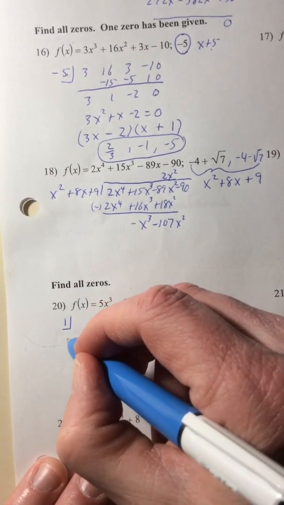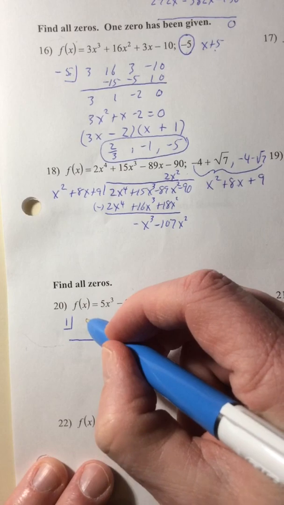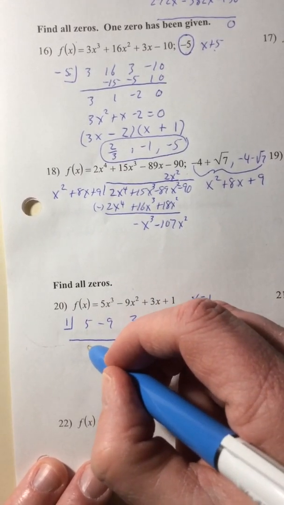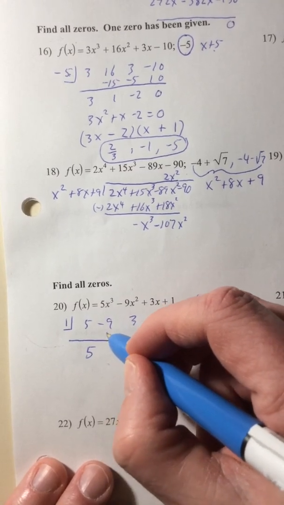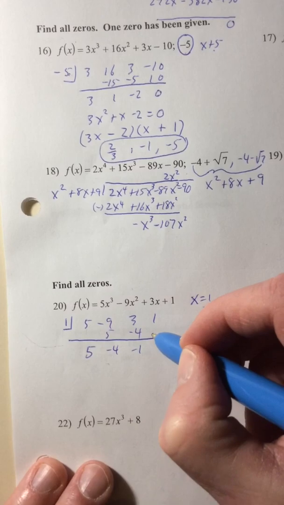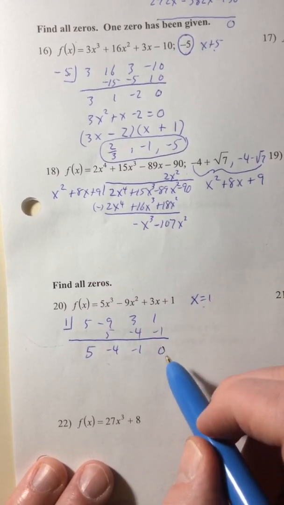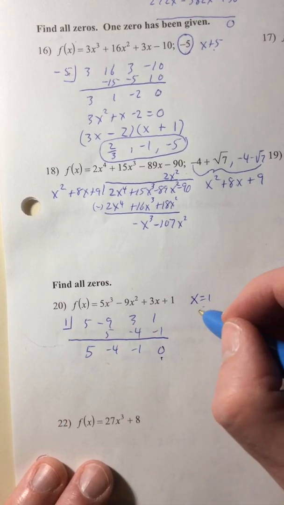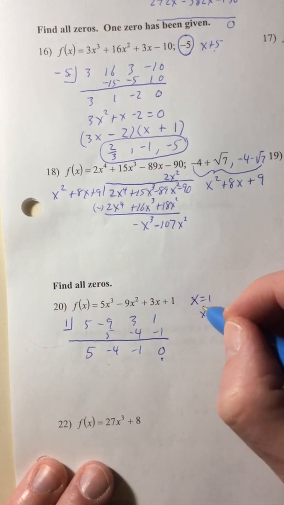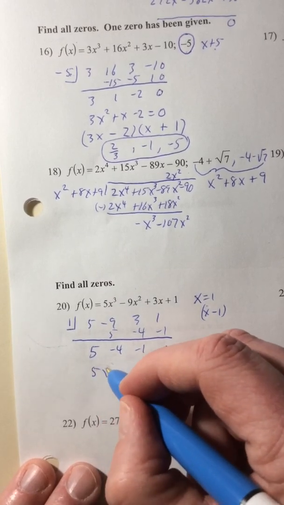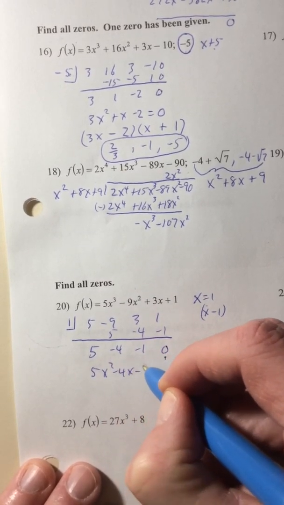We put that in our little box right here. And we get 5, negative 9, 3, 1. And then we just do our little division thing right here. 5, negative 4, negative 1, 0. Thank God that came out to be 0 because that means that's a solution and x minus 1 is a factor. And this thing here is also going to be a factor. 5x squared minus 4x minus 1.